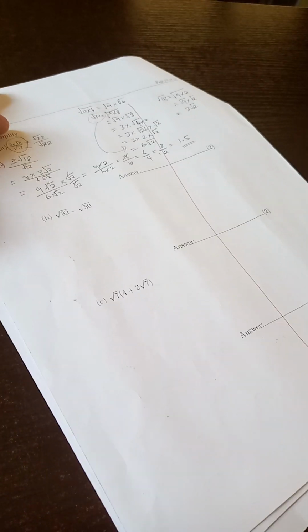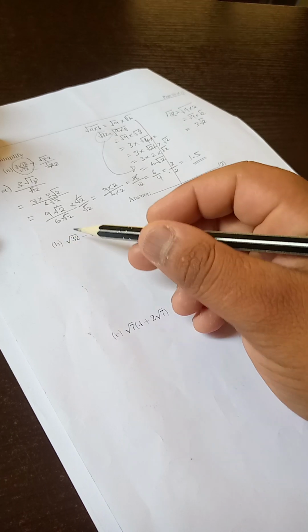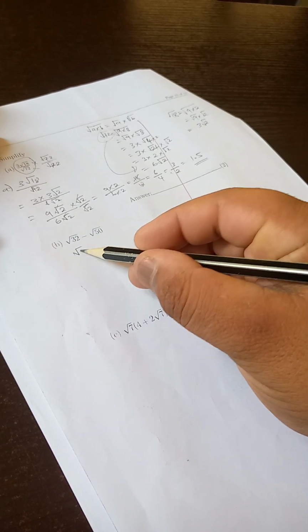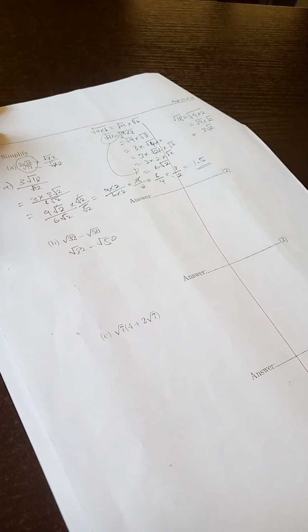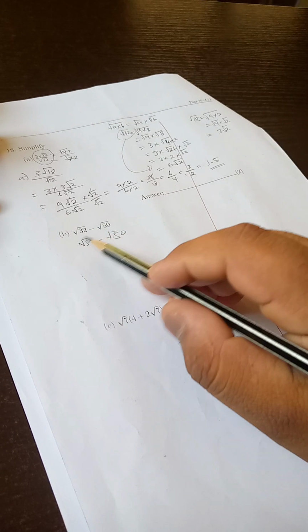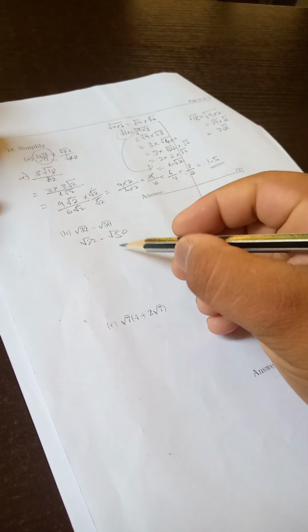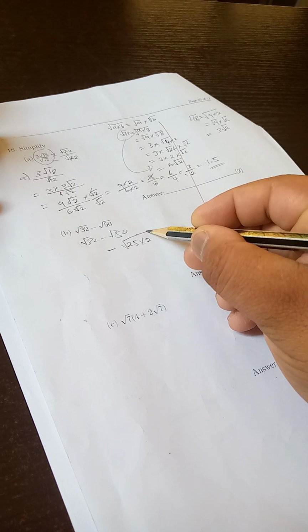Yo, so the next question says we should also solve this one. Root 32 minus root 50. Same thing. We're going to break this guy into two, break this one into two. This one is very easy because it's 25 multiplied by 2.